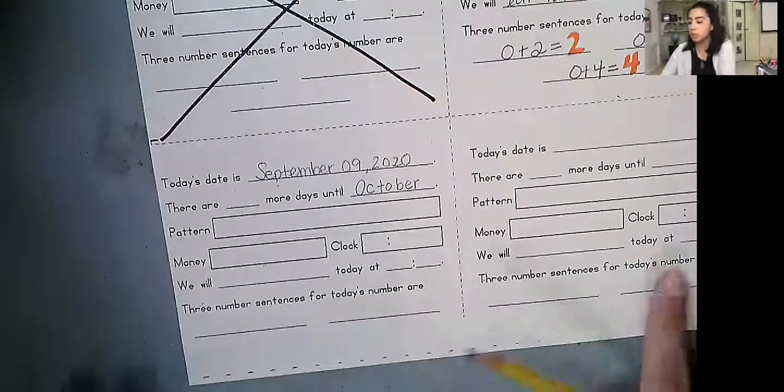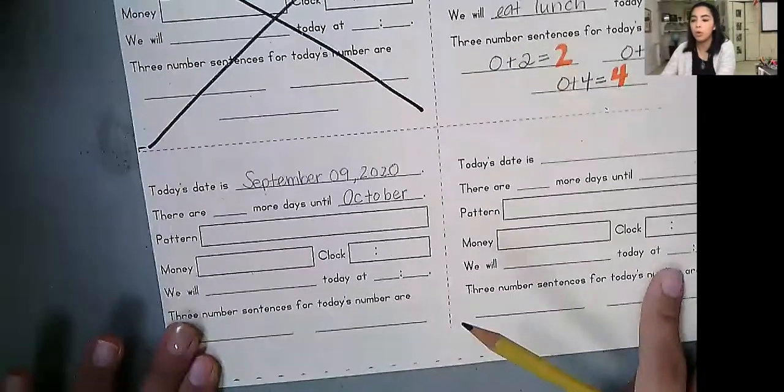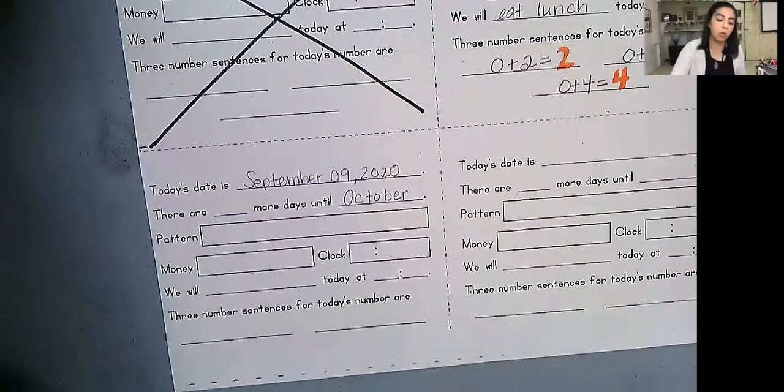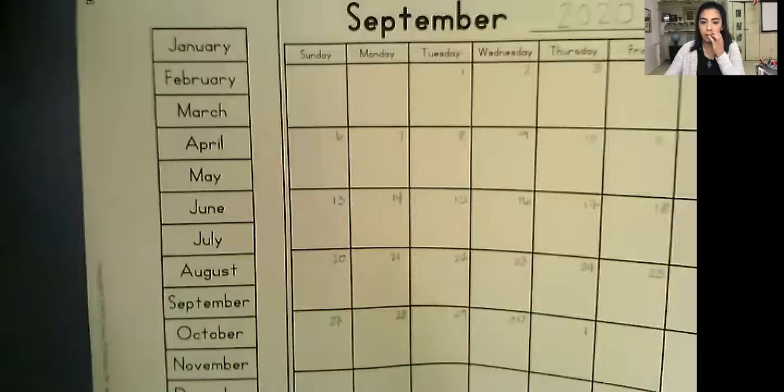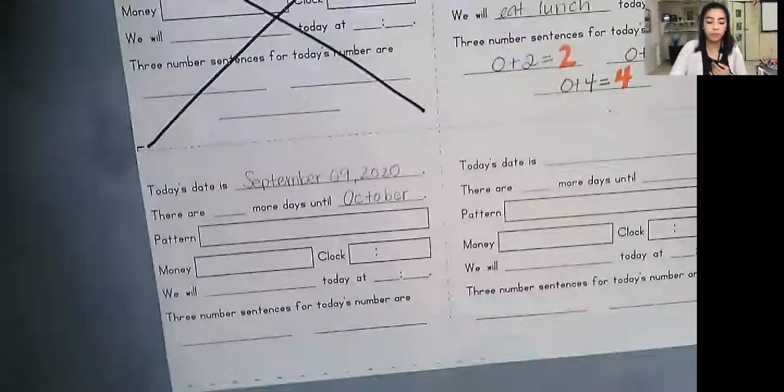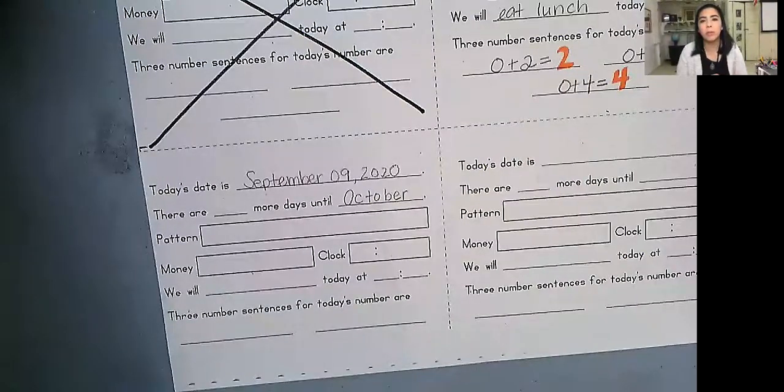September 9th, 2020. Remember, you must write out the whole month. If you are having trouble spelling it, go ahead and look at your calendar. It gives you the right spelling. So go ahead and write that. If you need a little bit more time, you can go ahead and pause right now so that you can copy that down.